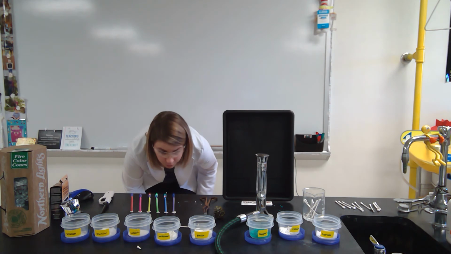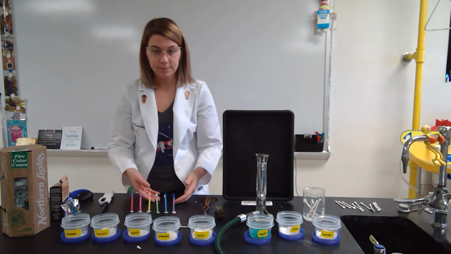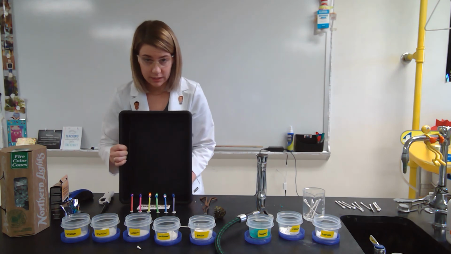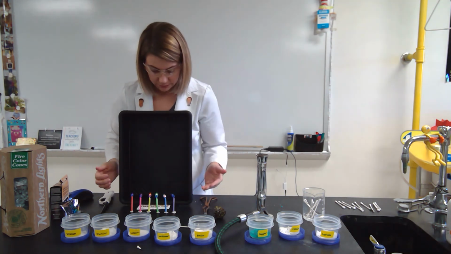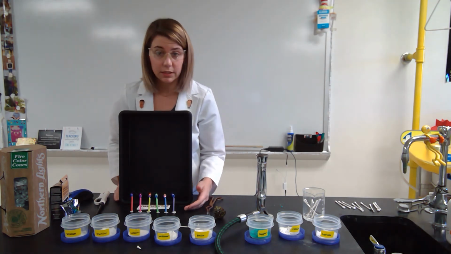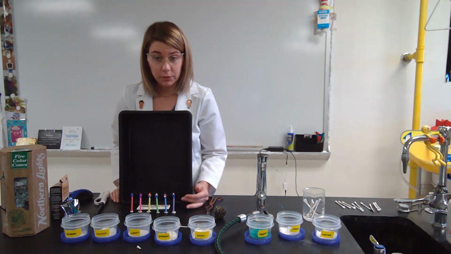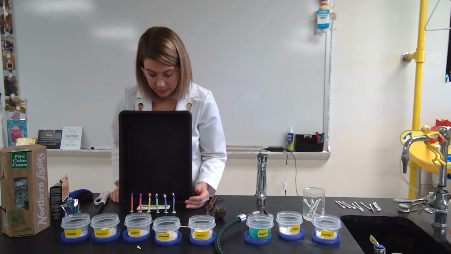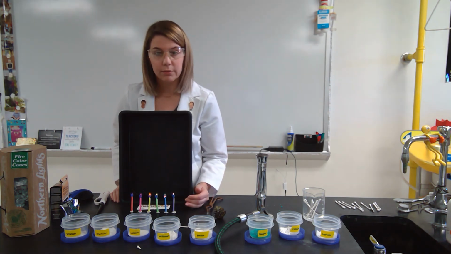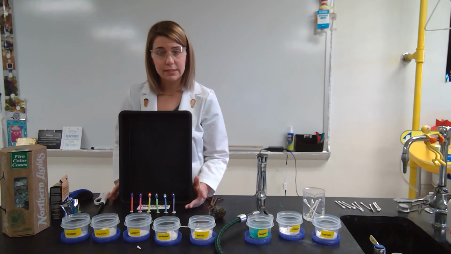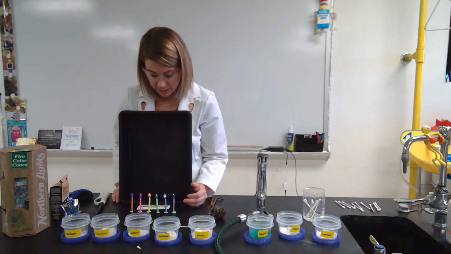Okay, so for the purple candle, let me move my box here so you can see the colors. Purple candle's got the purple flame. I would assume that there's something like potassium inside of the purple candle. Inside of the blue and the green flames, I would assume that there's something with the copper in there. There are two forms of copper. There's copper 1 and copper 2, and they are slightly different whenever they have their different flame tests.